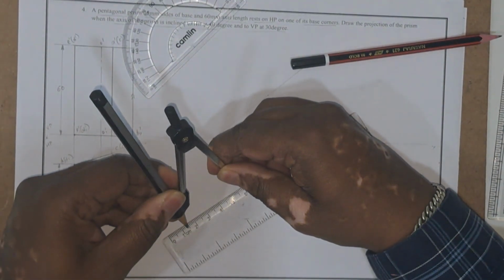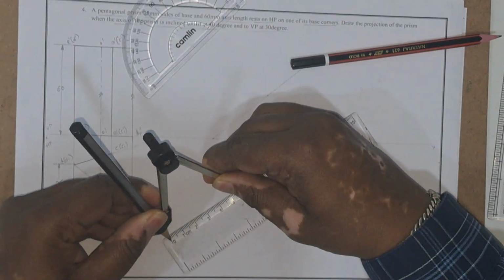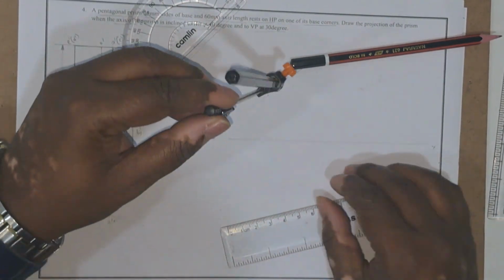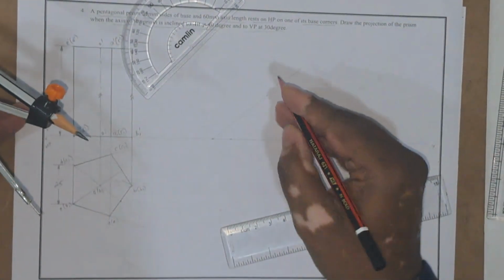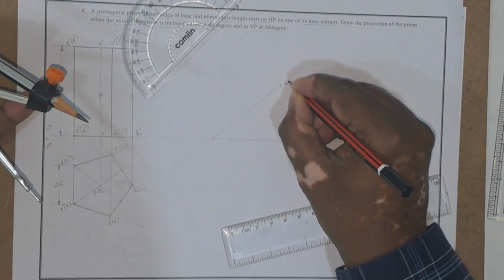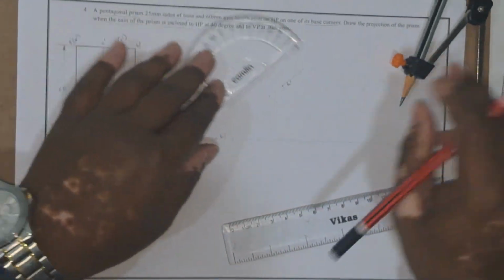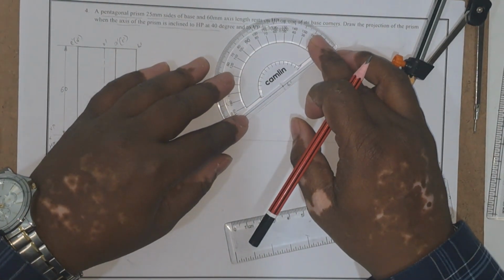The total length, which is 60 mm, I shall measure and cut the arcs. Basically I'm recreating the first position in the second position, however inclined at an angle of 40 degrees, right? So this becomes my new B dash and this is my B1 dash. Then after this, draw two perpendicular lines.